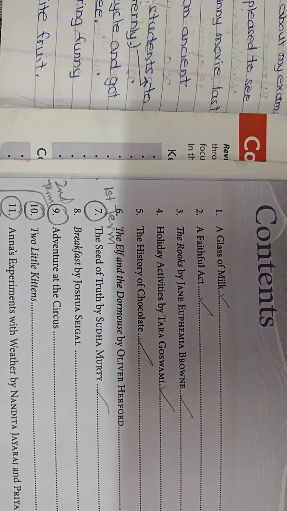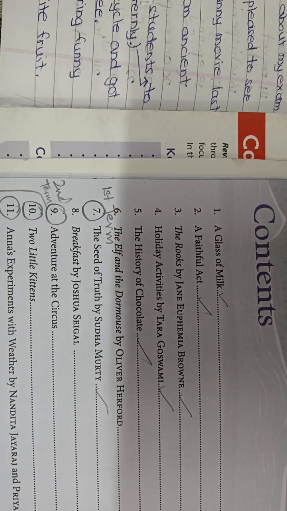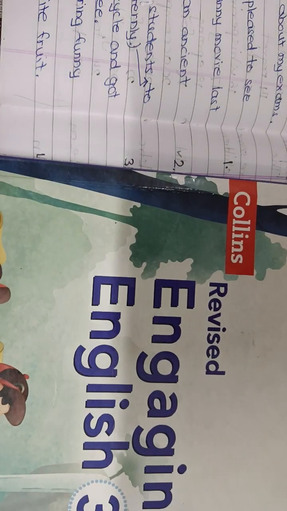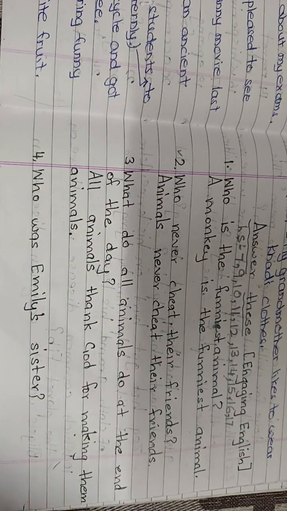Now, children, in literature, we are having two books. One is the novel, and the other is the Engaging English book. So, today I am going to start the revision with English language, English literature, Engaging English book, and the lessons which I will cover.